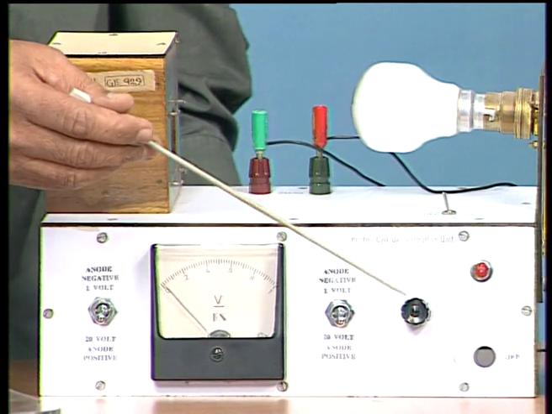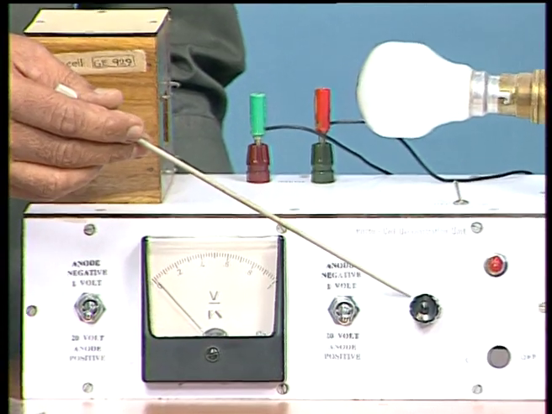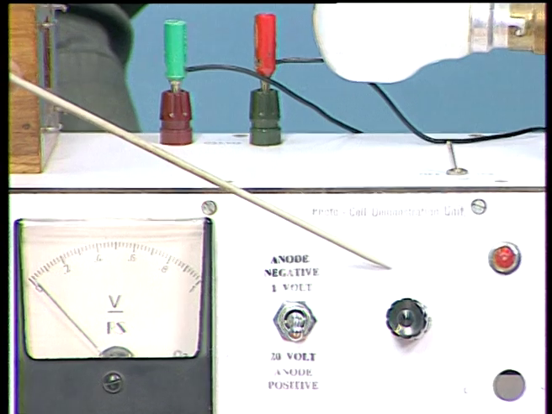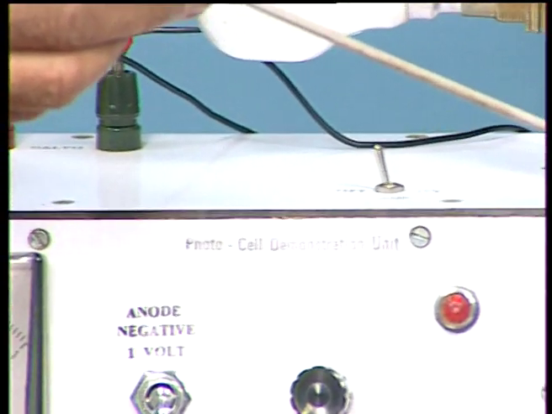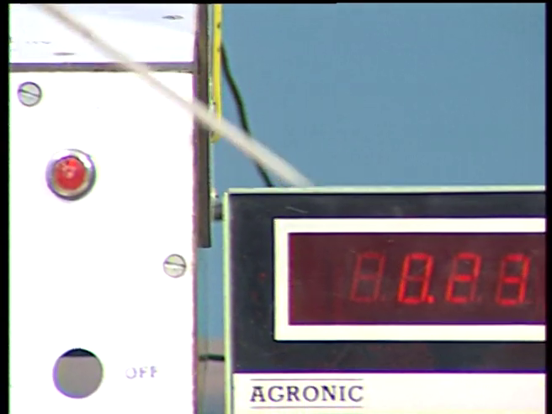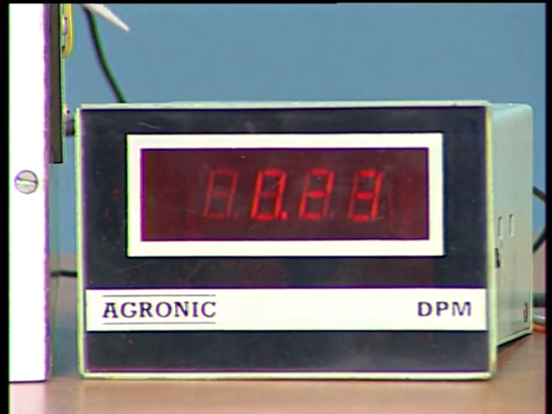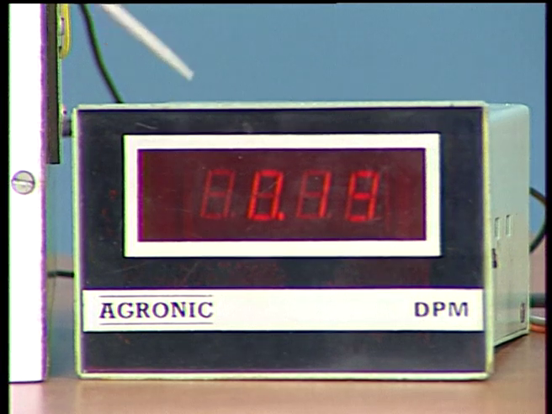This is the knob which lets us vary the potential from 0 to whatever value we require. And here, instead of a galvanometer, we have a microammeter. It measures 0.01 microamperes DC.